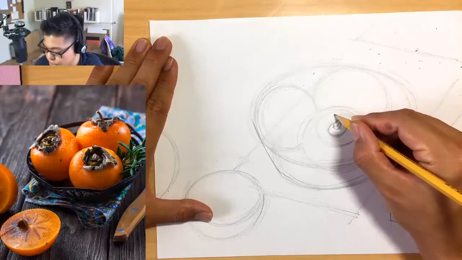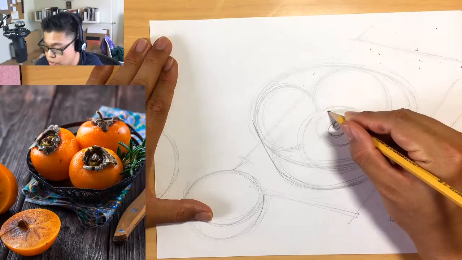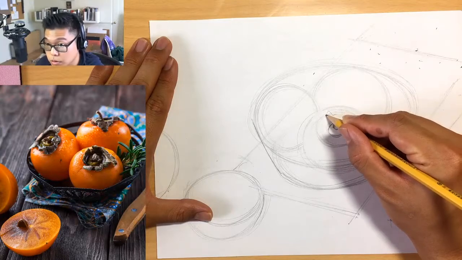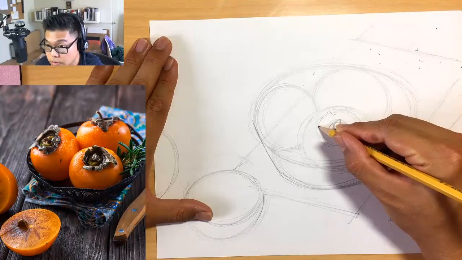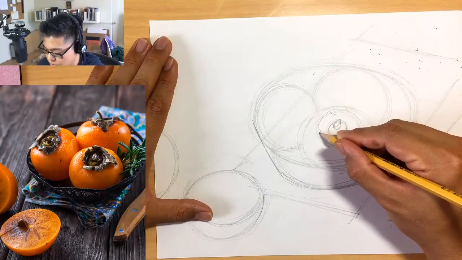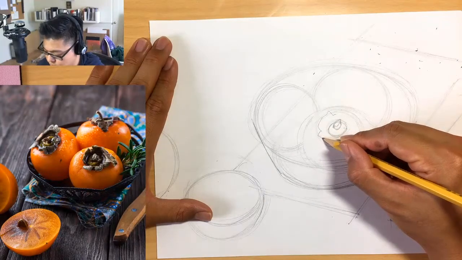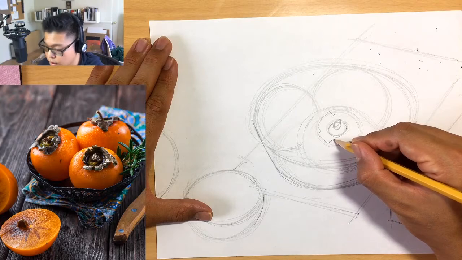So starting here, go good and slow. When you're starting off, go even slower than I am right now. And follow the outermost edge of those leaves.